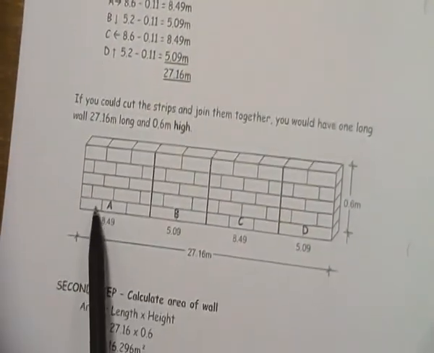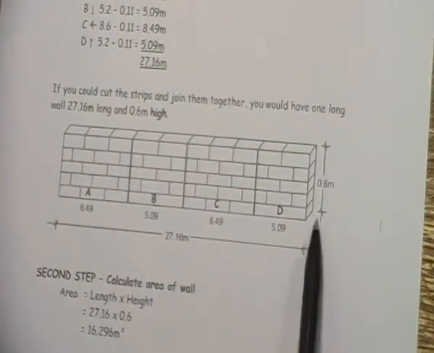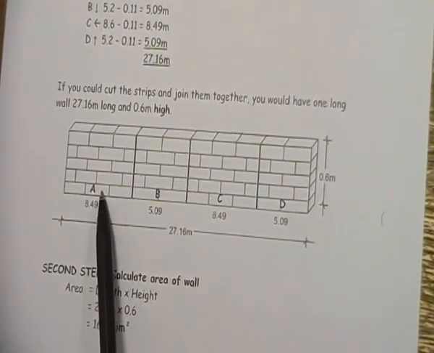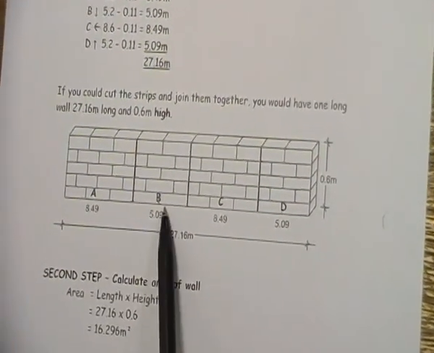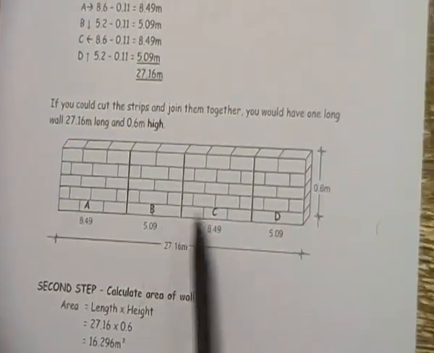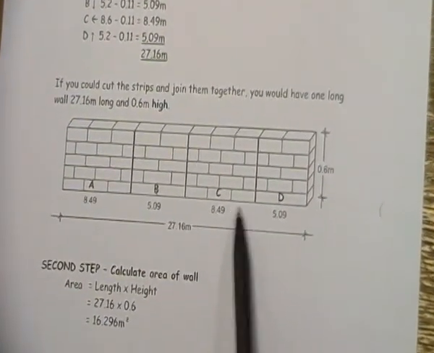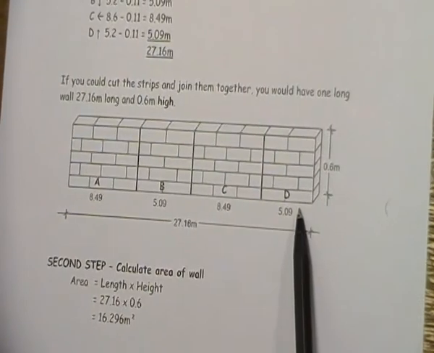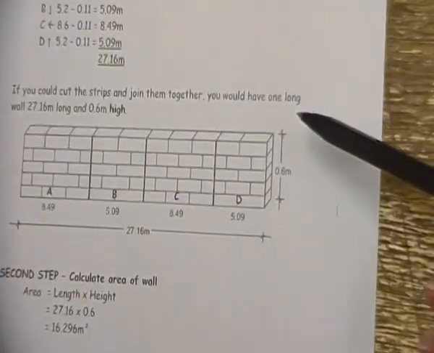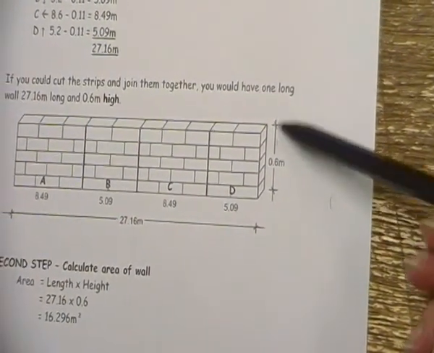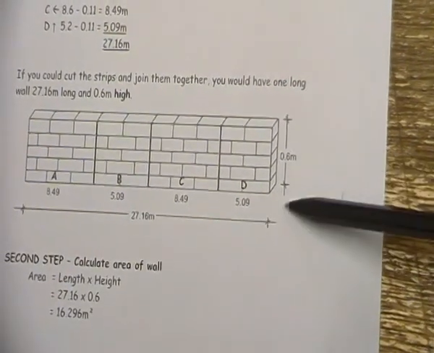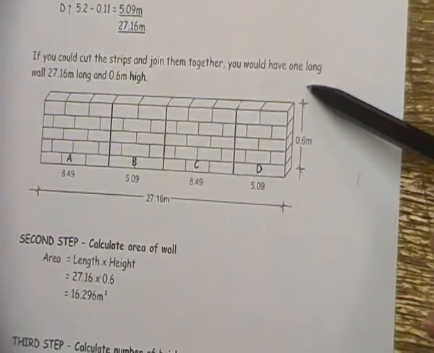So now in this diagram it's showing you each side. There's side A, 8.49, B, 5.01, C is 8.49, and D is 5.01. And then the height of the wall is going to be 600 or 0.6. Now we got that from the question.